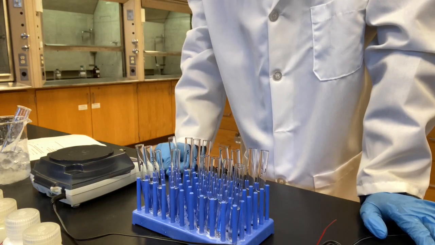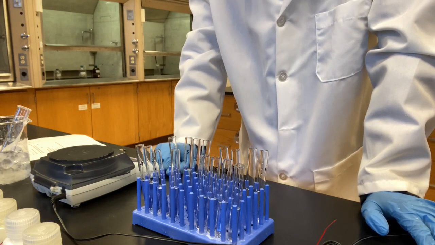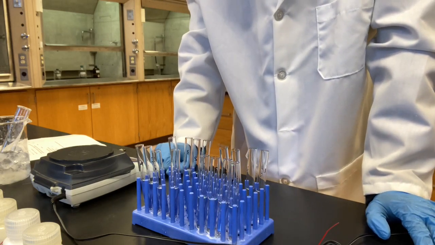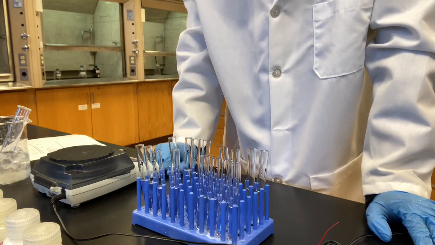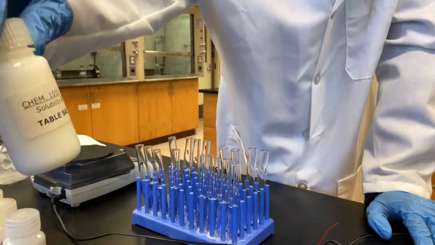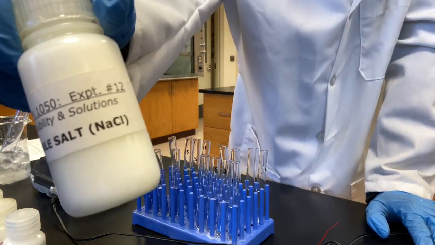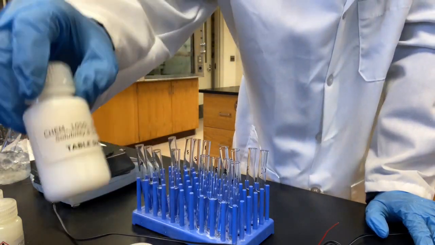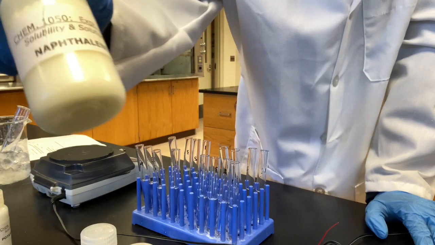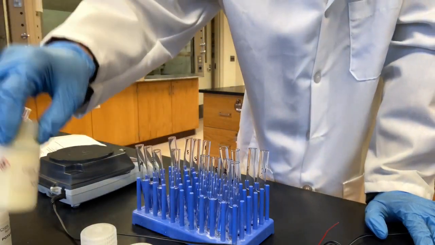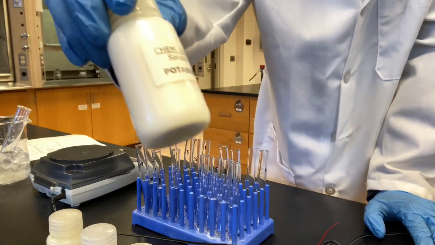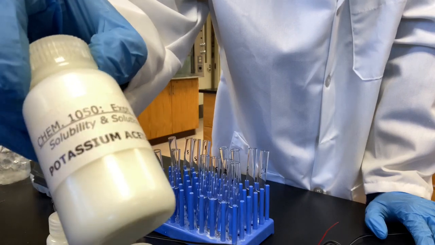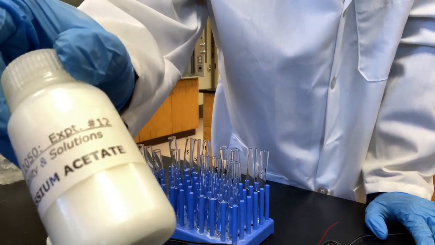Section number 3, the third part of this experiment, is to test the solubility of 4 different substances in 4 different solvents. The 4 different substances we use: salt, it is in the lab manual; sugar, the sucrose; naphthalene. For number 4, it says iodine in the lab manual, but we don't use iodine. We use potassium acetate.